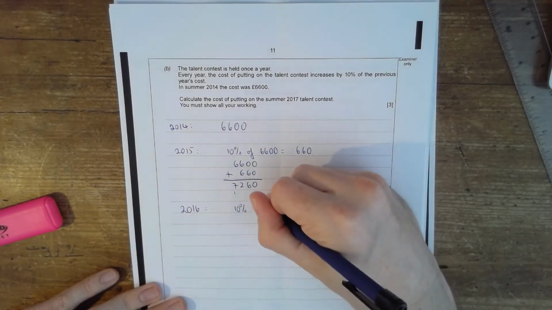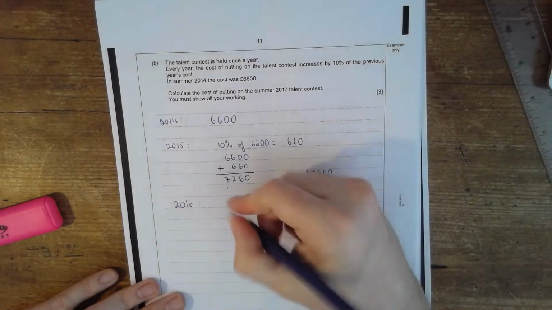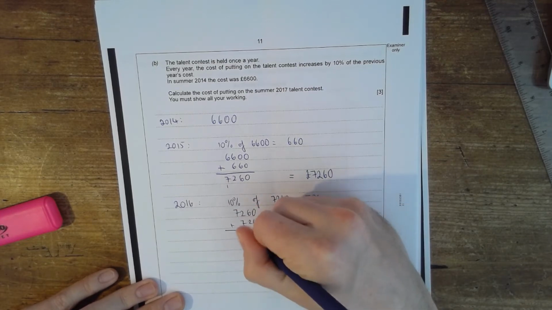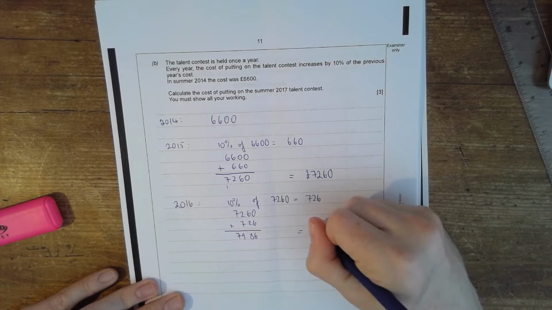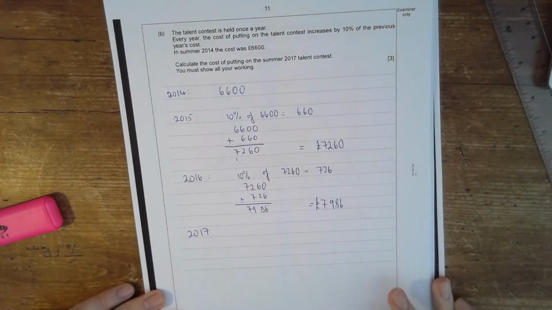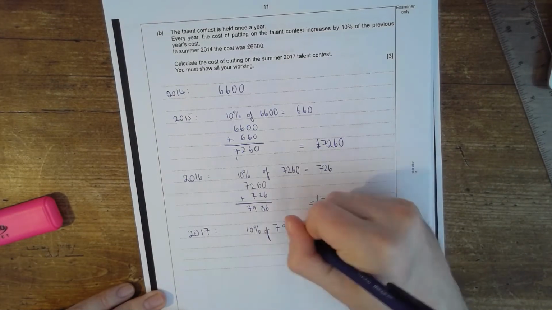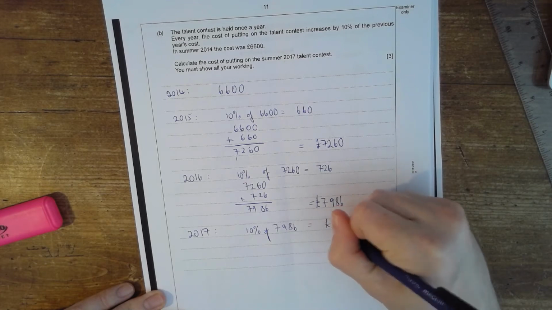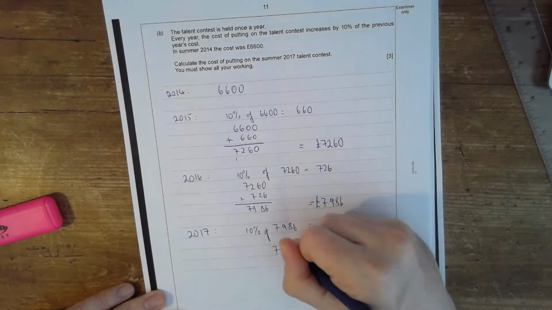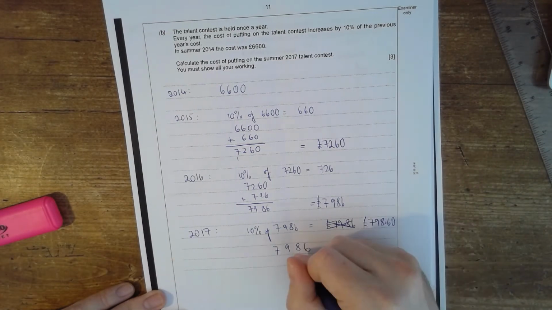So 10% of £7,260 is equal to 726. We're now going to add that on to 7,260 to get 7,986. So then in 2017, which is the final year they've asked me to work out for, I need to find 10% of the new amount. So 10% of 7,986 would be £798.60, and I need to add that on to the previous cost. So it's going to be 790.